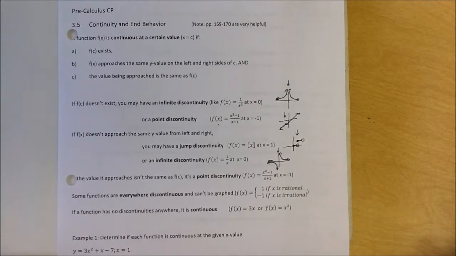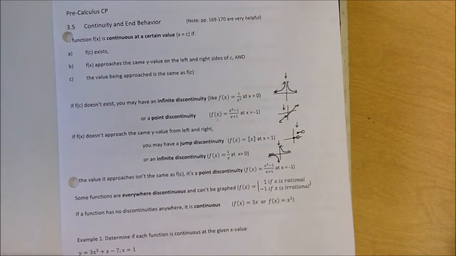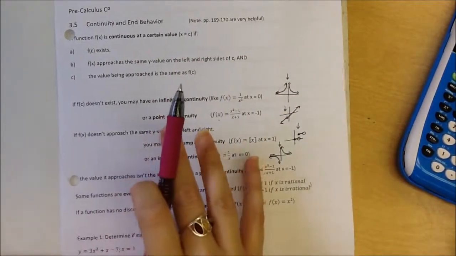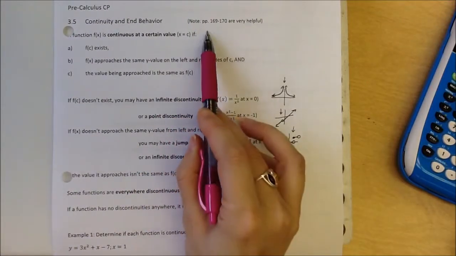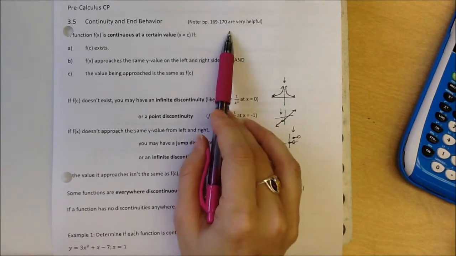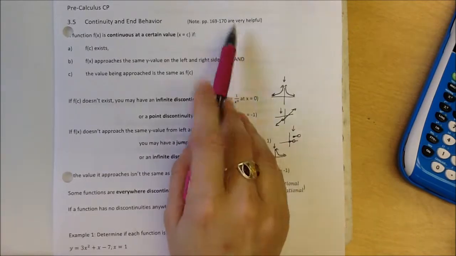Hello, people of pre-calculus. I am going to do the notes for 3.5, continuity and behavior. Most of this is stuff that you did have in Algebra 2. If we get through this and you're still finding things kind of confusing, pages 169 to 170 in the textbook are a graphing calculator exploration, and that can be pretty helpful.